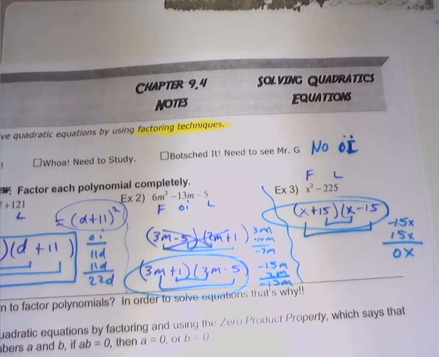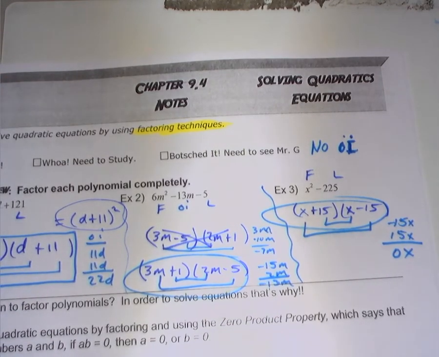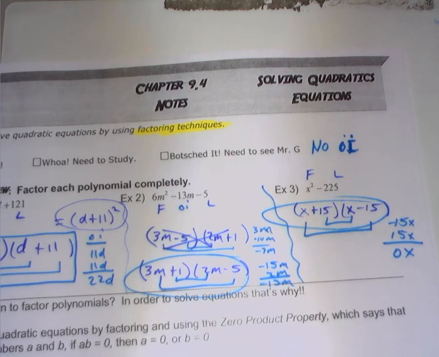Again, if you're online and you can't hear me, let me know. Any questions with factoring? Just the basic idea of what we did. We don't write that as a quantity squared because they're different, right? One's an x plus 15 and one's an x minus 15.